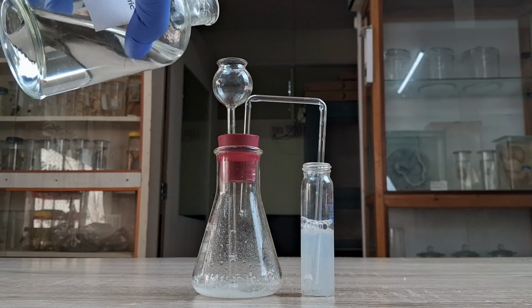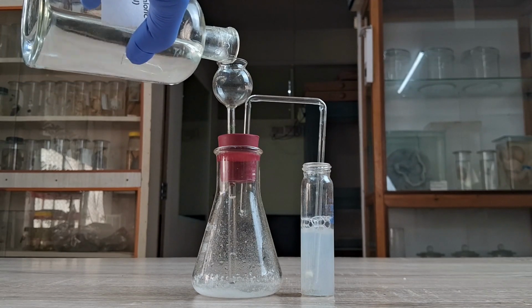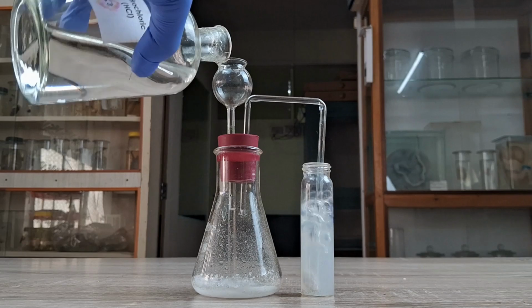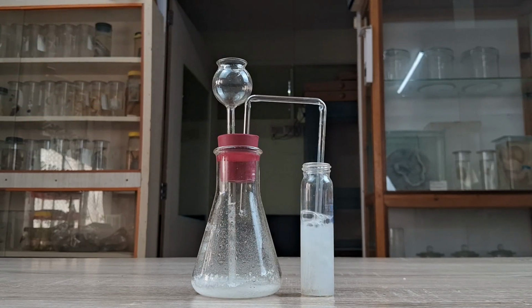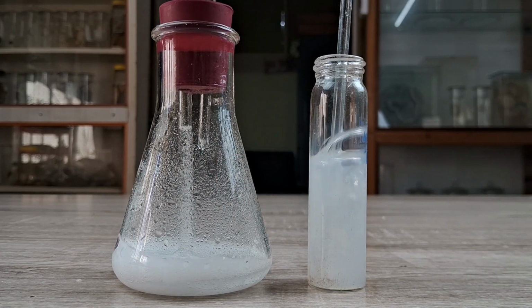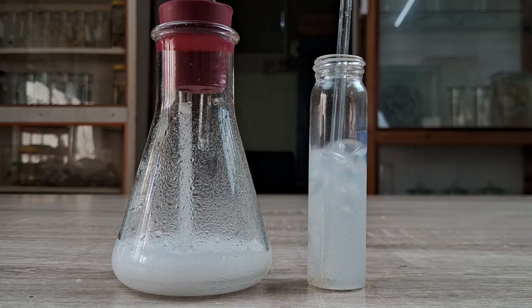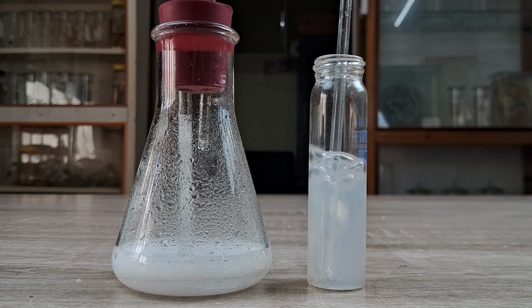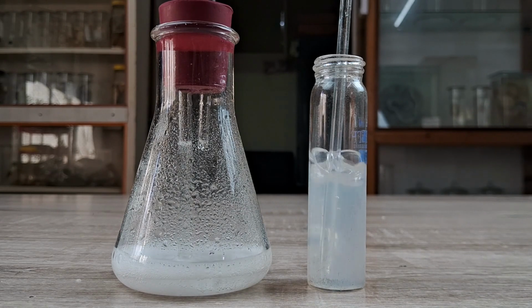Record your observations. Allow even more of the gas to pass through the lime water for an even longer period of time. Add more of the sample and more of the acid in the flask if necessary. Record your observations.